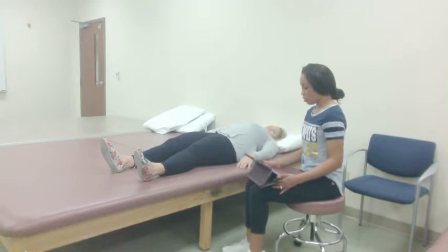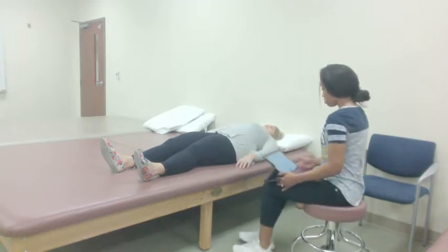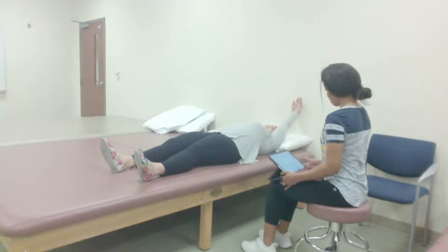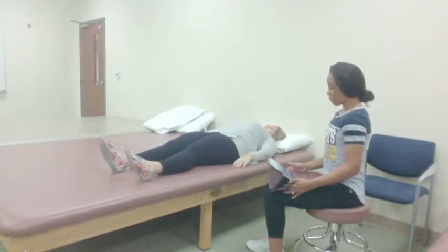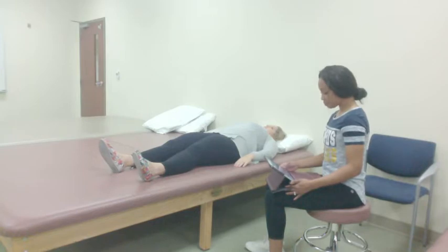So now I'm going to check your arms. And I'll ask you to raise each arm separately. Perfect. And the other. Great. So I have at least 45 degrees of shoulder flexion in a supine or sitting position. Awesome.